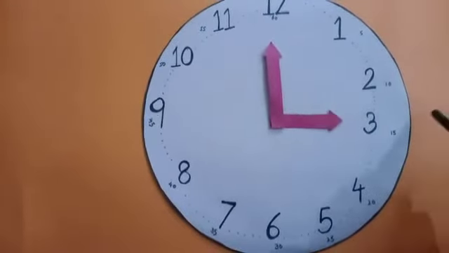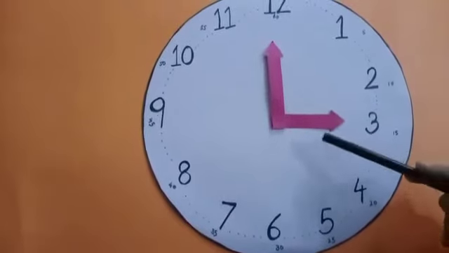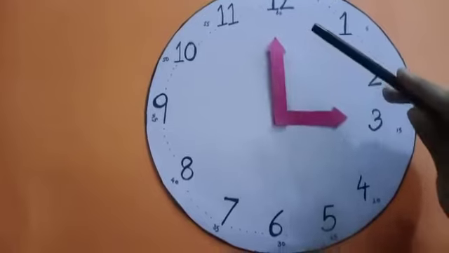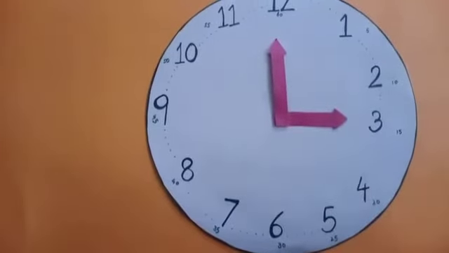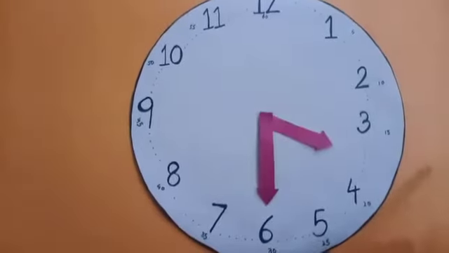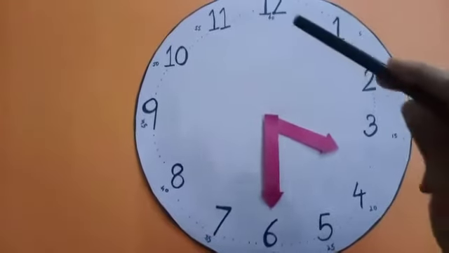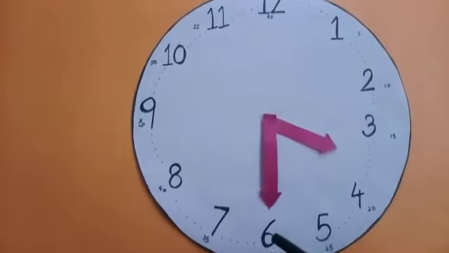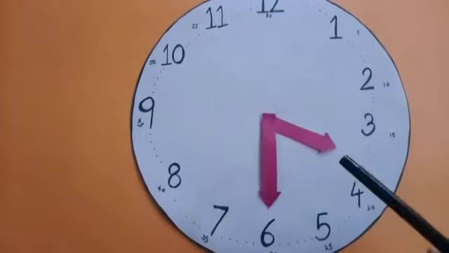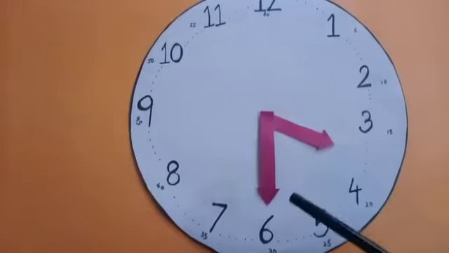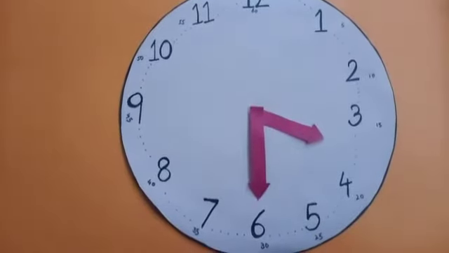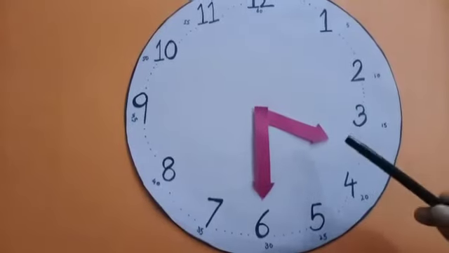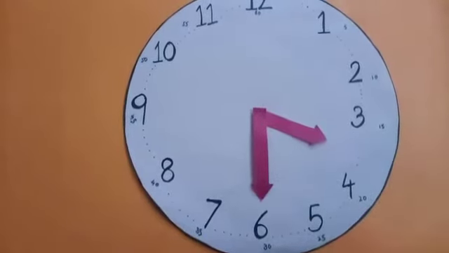Now students, look at this and tell me the time. It is 3 o'clock. The short hand is on 3 and the long hand is on 12. So it's 3 o'clock. Now what is the time? Look at this. The long hand moves from 12 to 6. It means 30 minutes have passed. It is 3:30. It means it's 3 hours and 30 minutes.